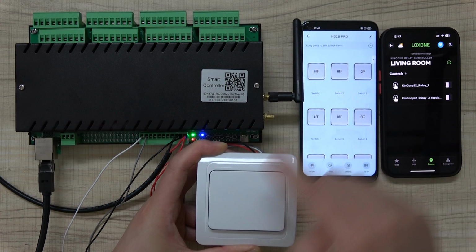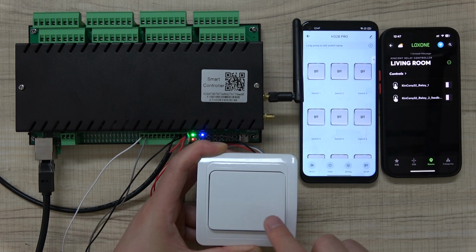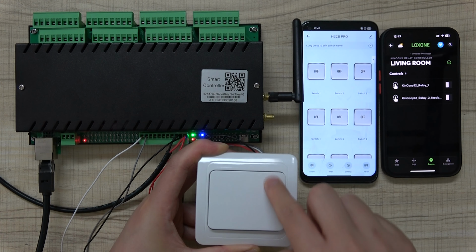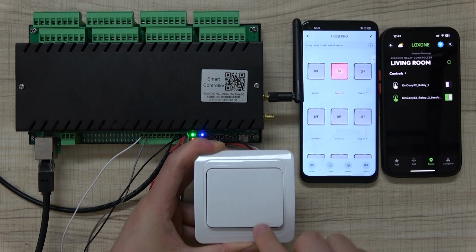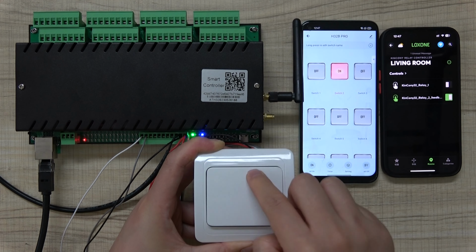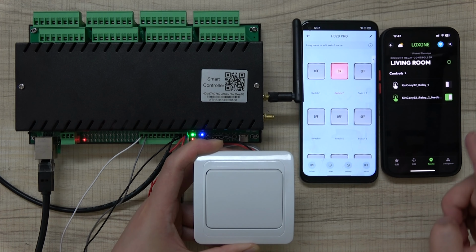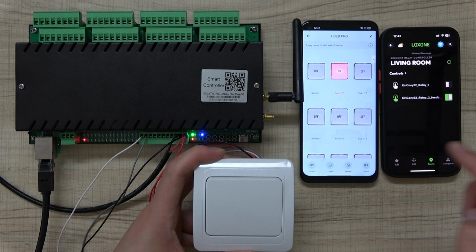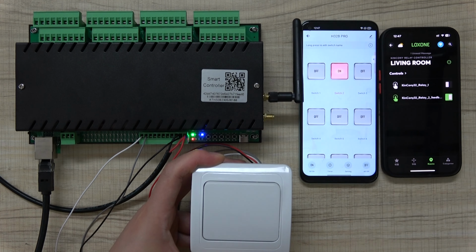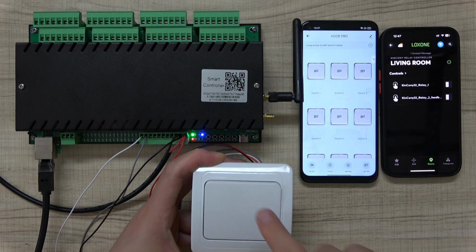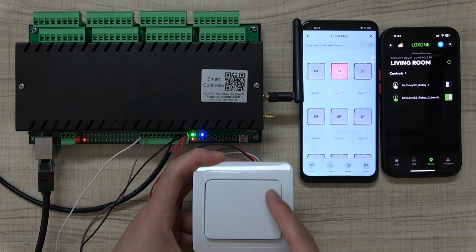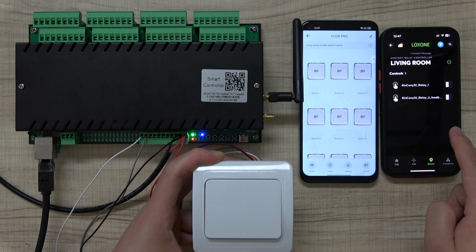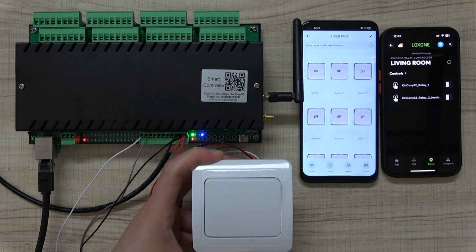You can see the feedback. I can turn off by TUYA and turn on by the switch, and turn off by the Loxone application and turn on by the switch.